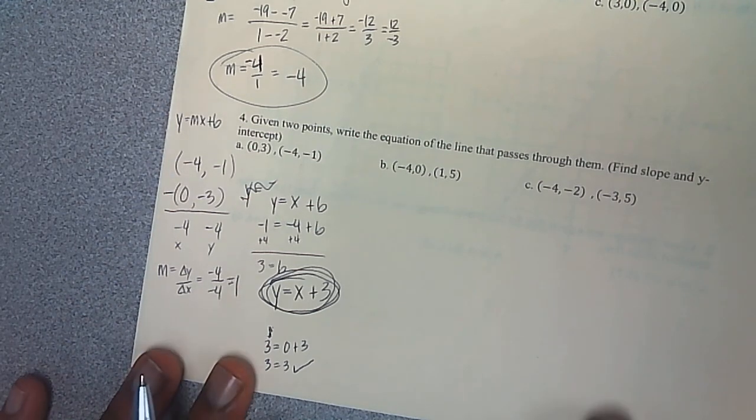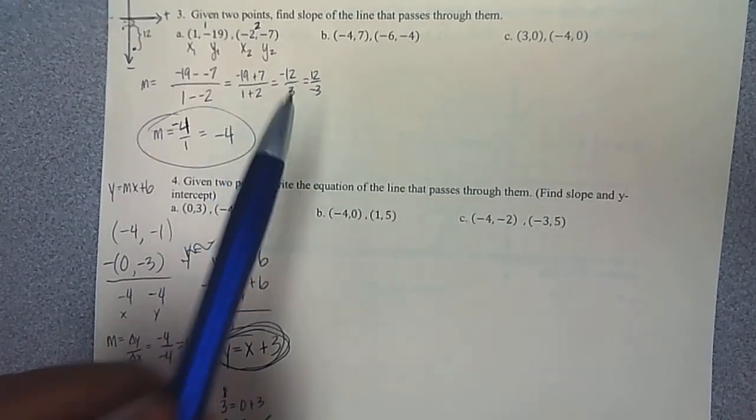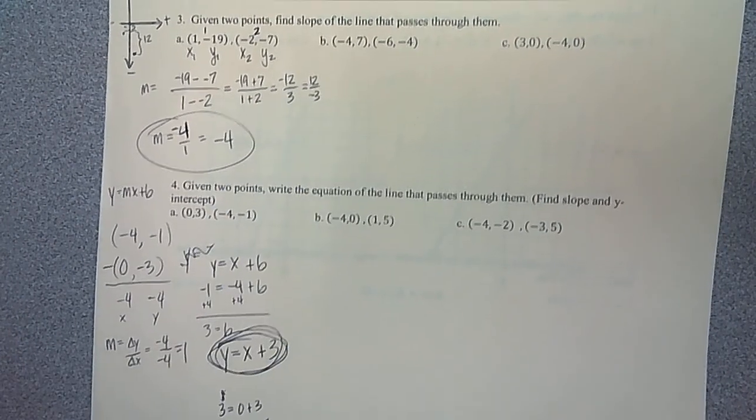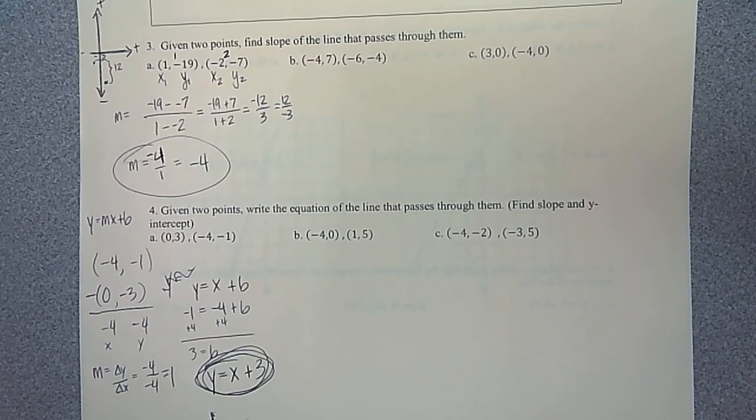All right, so if you would, please take this time to look at B and C on both of them. And good luck. Let's get it, True.